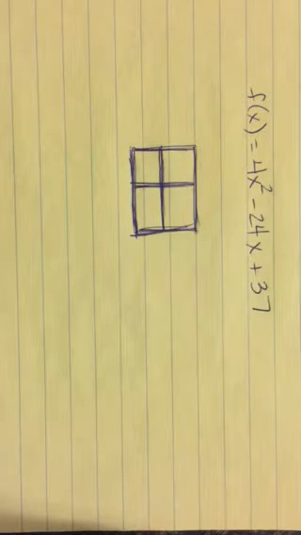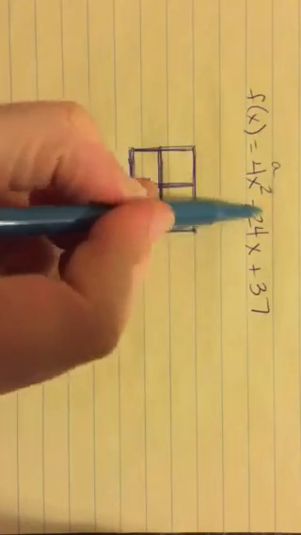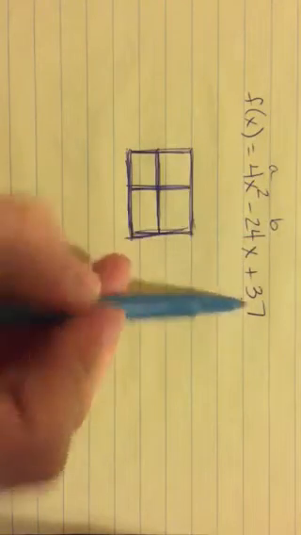This video shows how to convert a quadratic function rule from the standard form to a vertex form. This is the standard form because we have some coefficient a times x squared plus some coefficient b times x plus c.